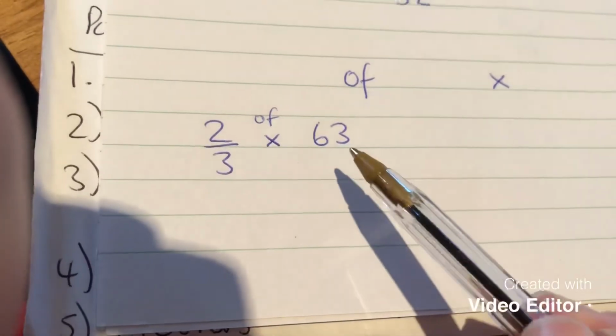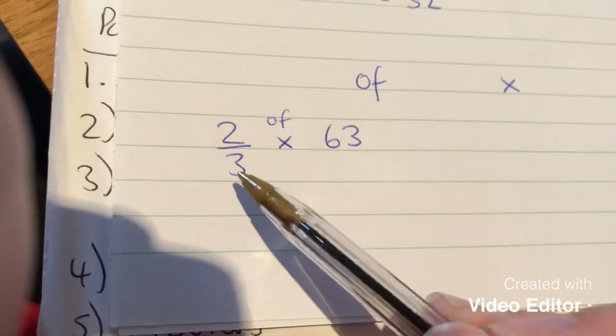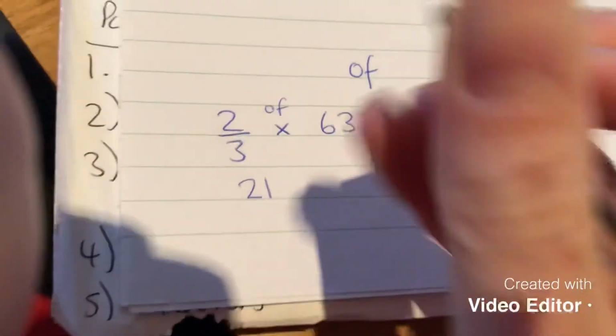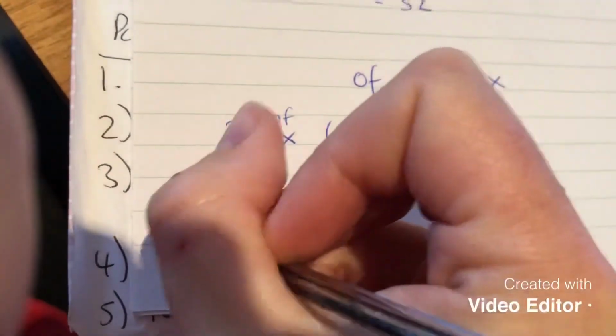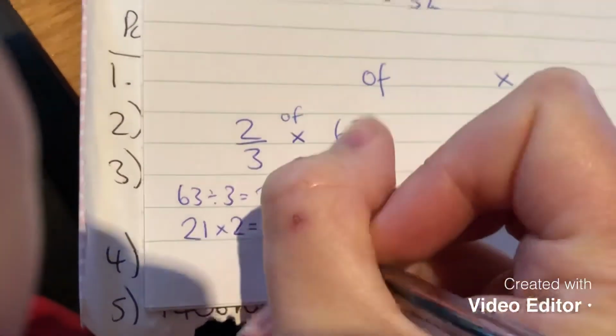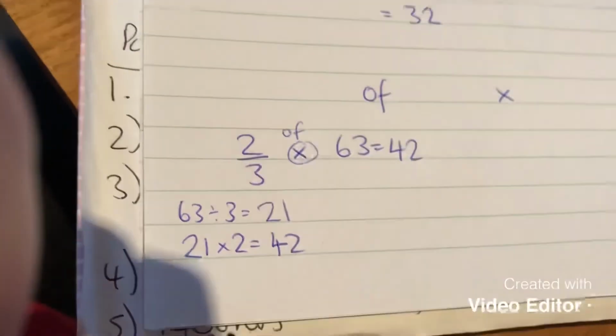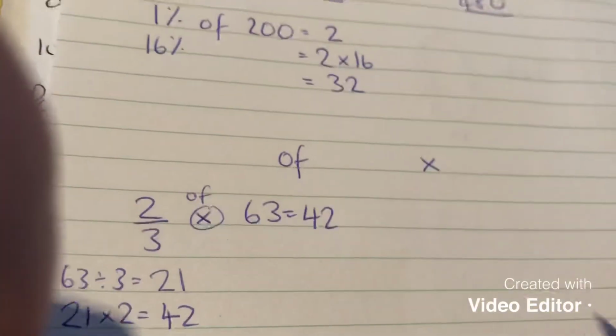So you can do exactly the same thing. 63 divided by the denominator: 63 divided by 3 is 21, and then that answer 21 times the numerator would be 42, and that would give me my answer. So don't let that multiplication sign scare you, and it can be the same with percentage.